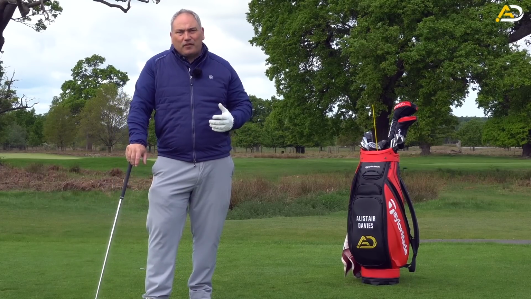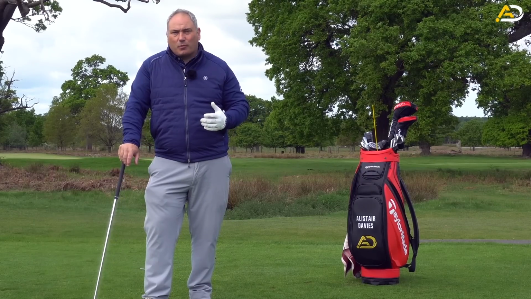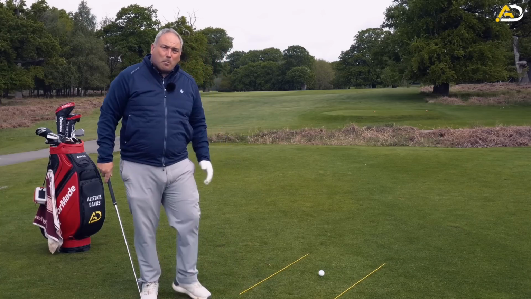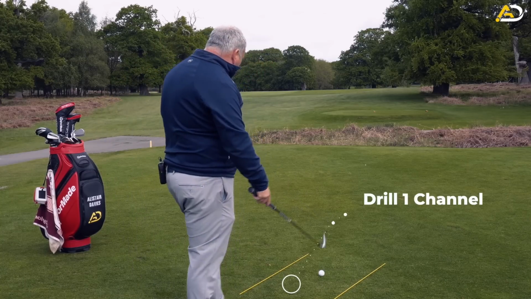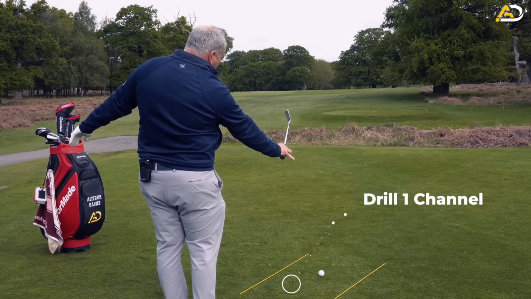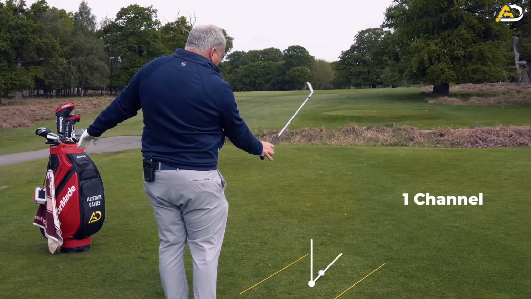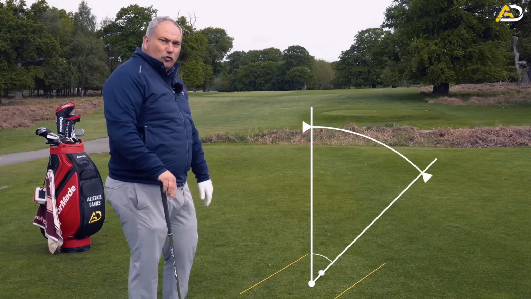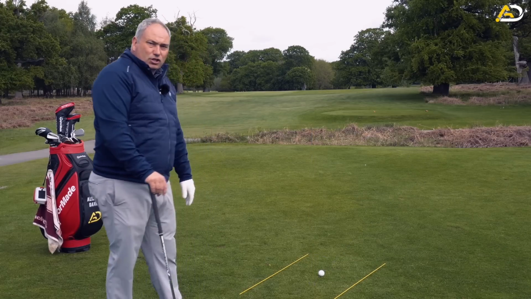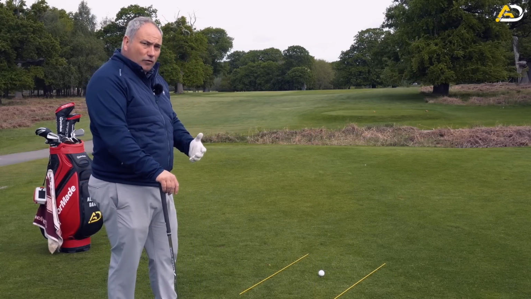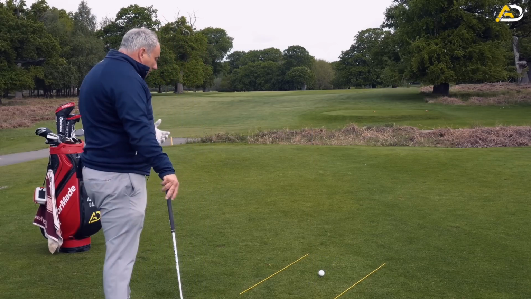Let's look at the simple fixes you can do that you can take to the golf course straight away. So practice number one would be to use what I call a channel. You'll see here my ball to target line would be down there, down the fairway. This is off at 30 or 40 degrees to the right. You can change the amount depending on the golfer and how much you influence them or want to influence them.